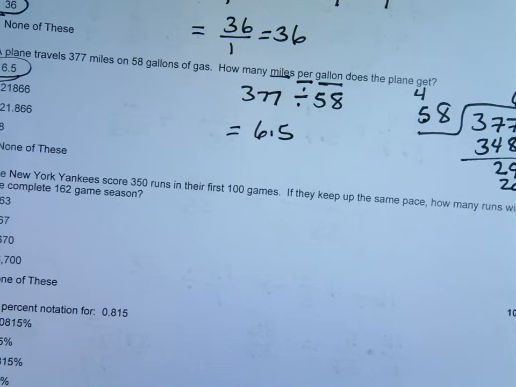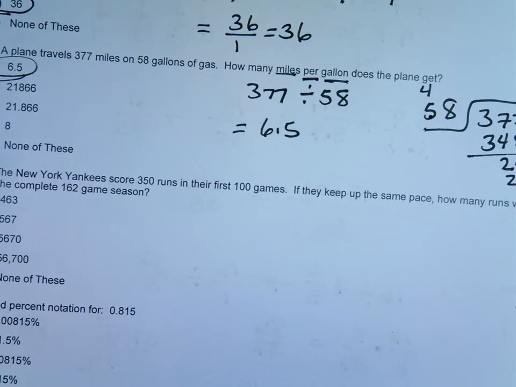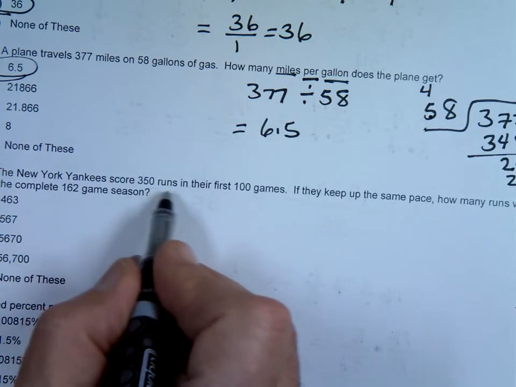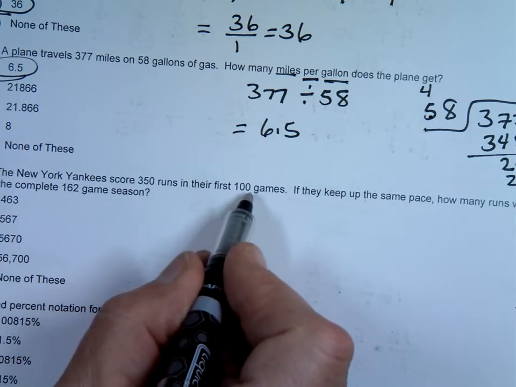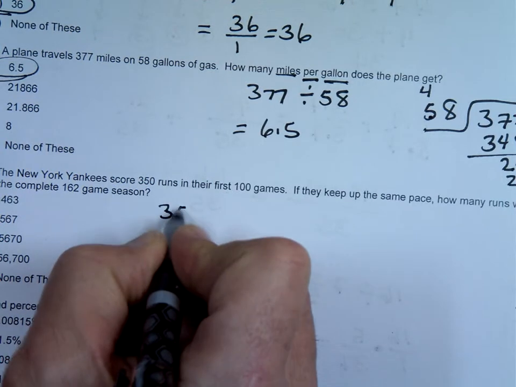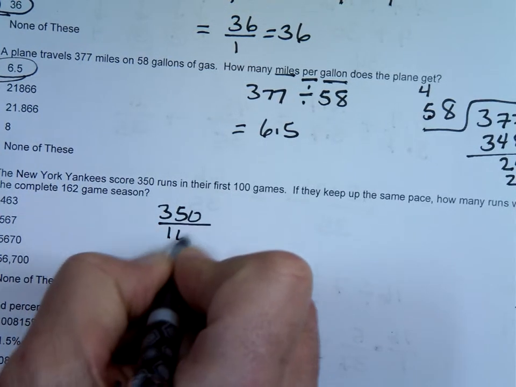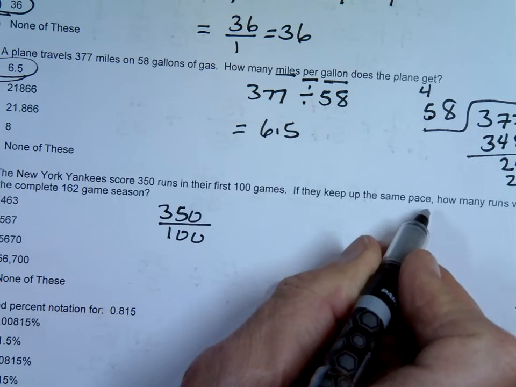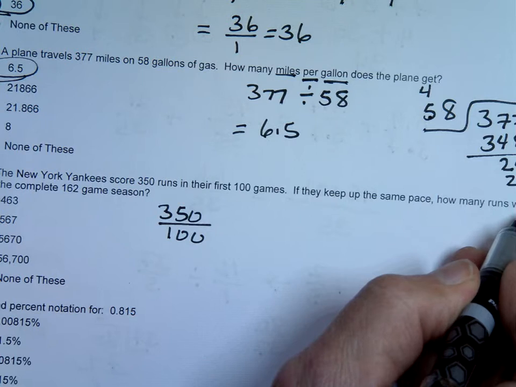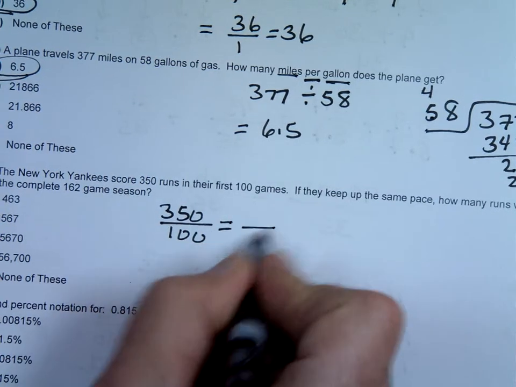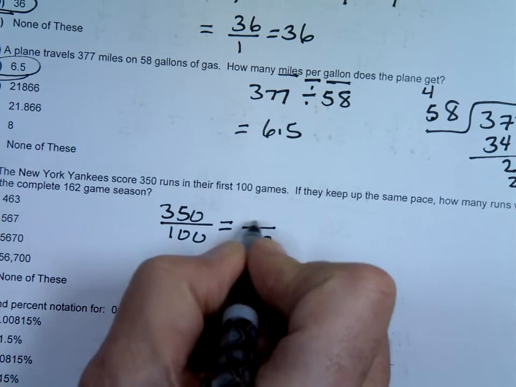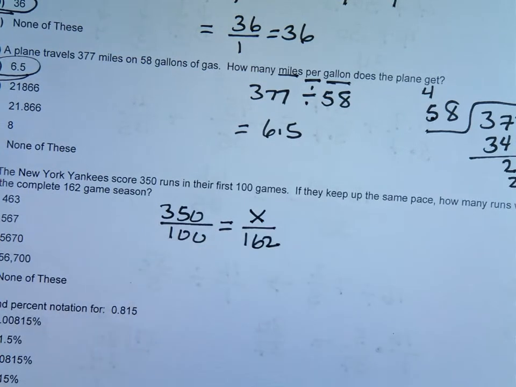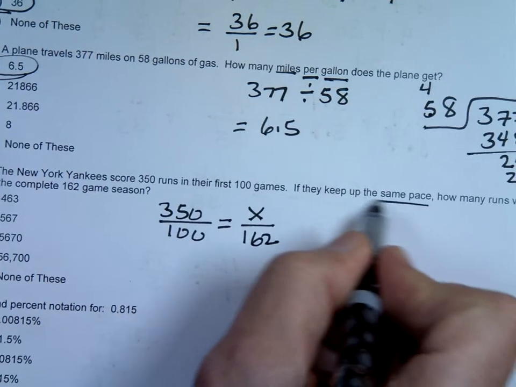This question. The New York Yankees scored 350 runs in their first 100 games. If they keep up the same pace, that's proportion now, how many runs will they score in 162 games? If they keep the same pace, that means it's equal to.